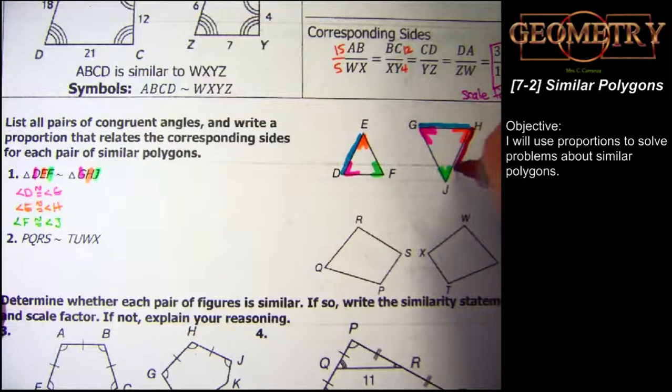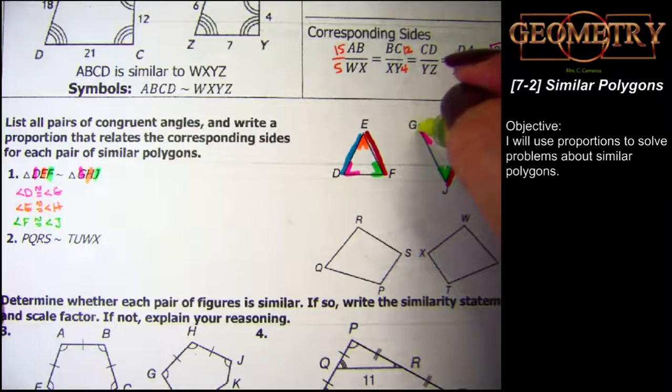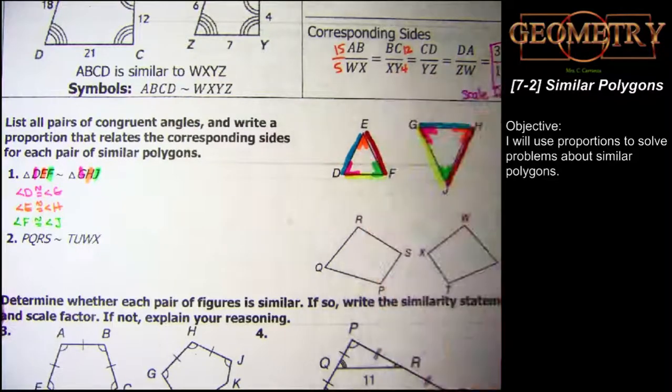I'm going to color code all of my corresponding sides so that it's easy for us to keep track of what sides we're going to be working with. And now that I know my sides, I'm going to go ahead and write my proportion. Now at this point, I have a choice as to what goes on top and what goes on the bottom. I can either write the side for the left triangle in the numerator, or I can write the side for the right triangle in the numerator. It doesn't matter which one you choose.